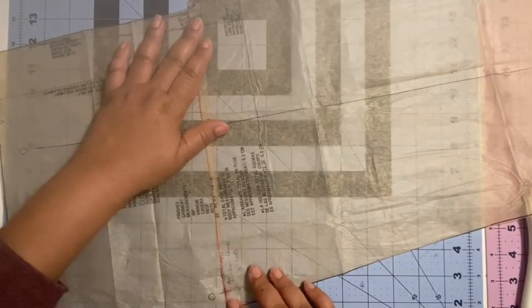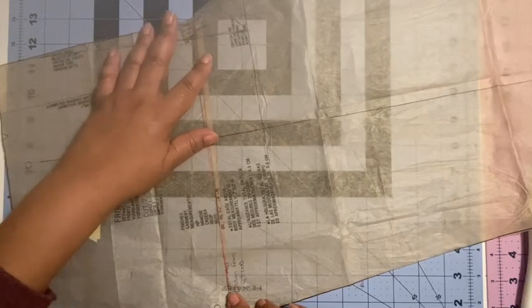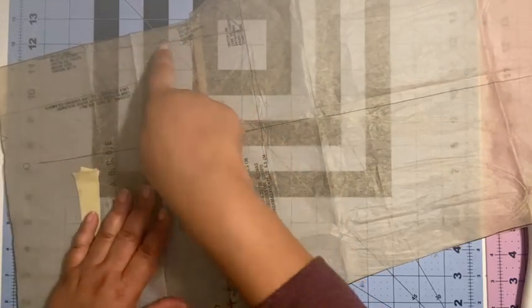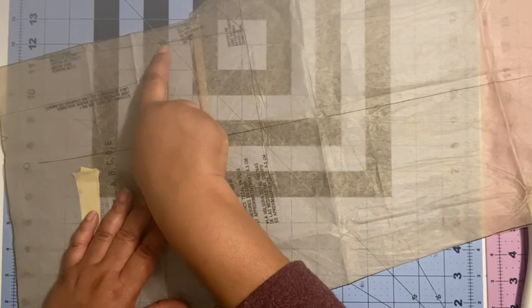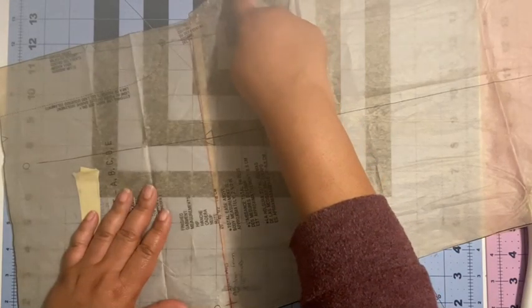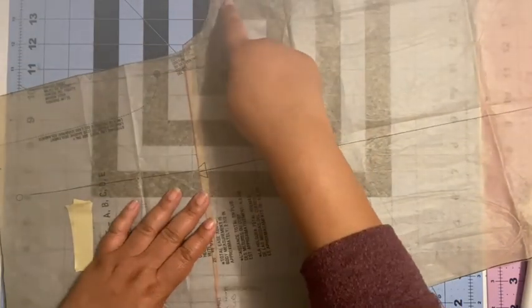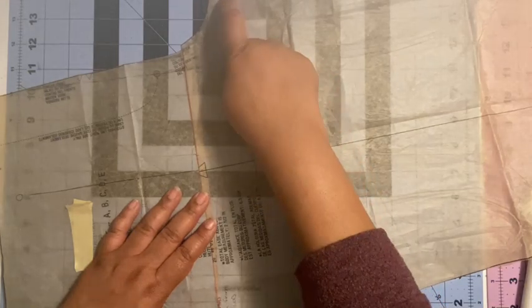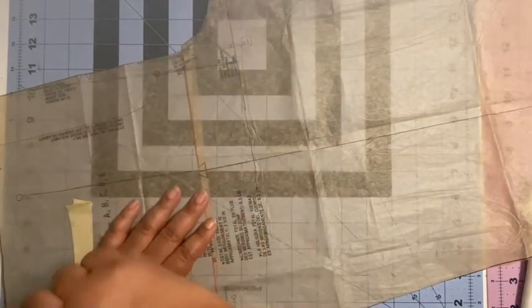All right, so we closed our gap here, and so now from the zipper stop to the intersection on your crotch line here, mine should now be at 4 inches. Again, yours may be different.